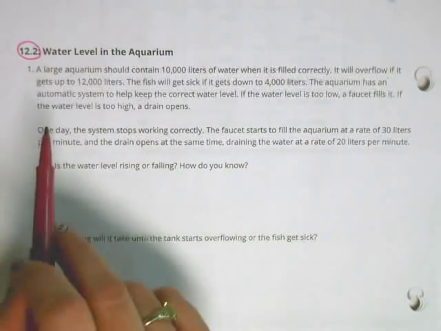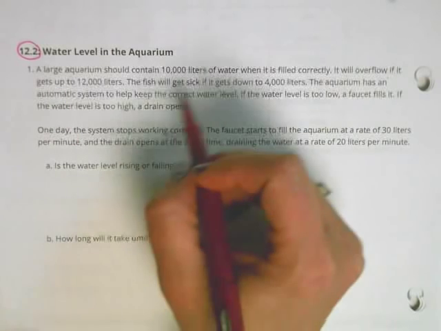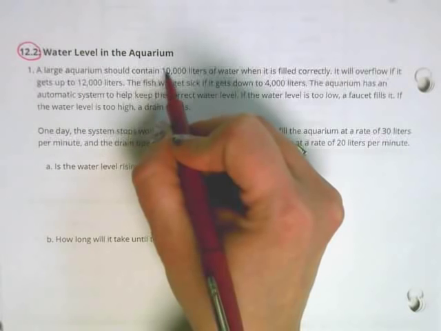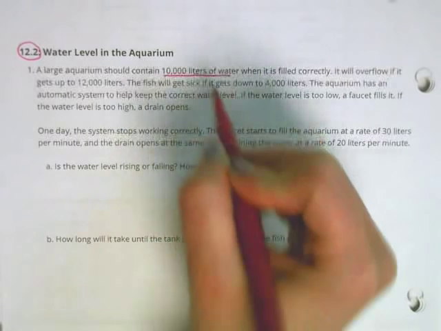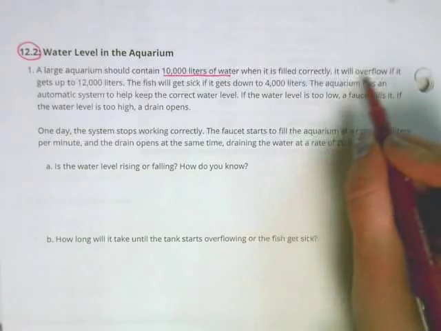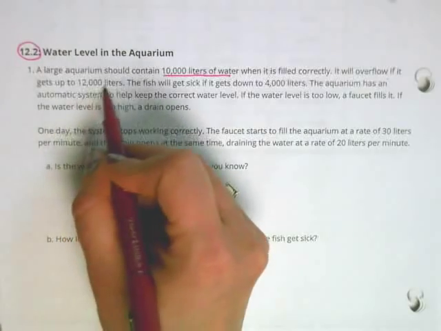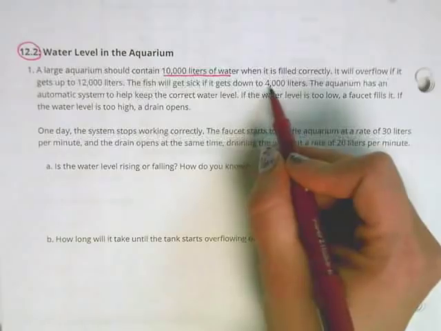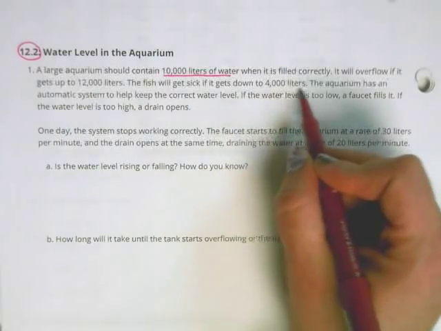So this one's talking about a really large aquarium that should contain 10,000 liters of water when it's filled correctly. Okay, 10,000 liters of water. So that's what we want to have in there. It will overflow if it gets up to 12,000 liters. That would be bad. The fish will get sick if it gets down to 4,000 liters. Okay, that would be bad too.